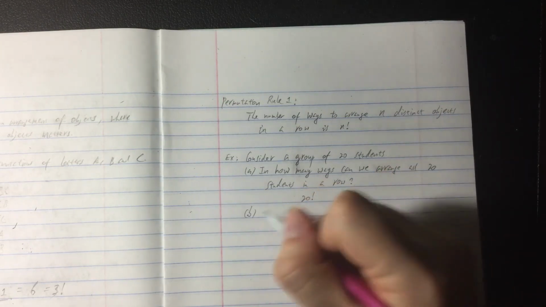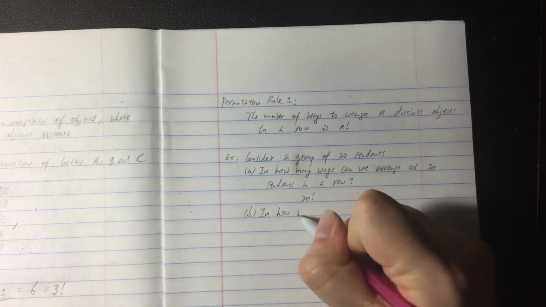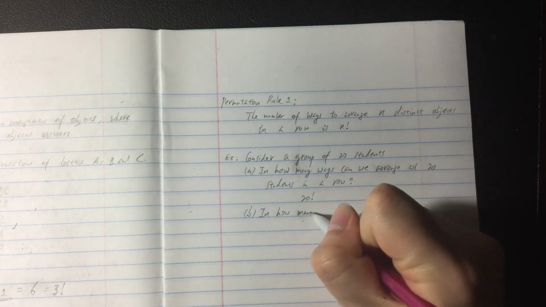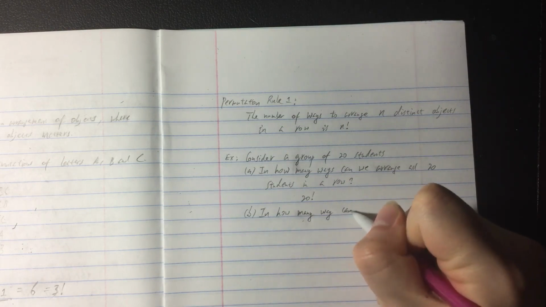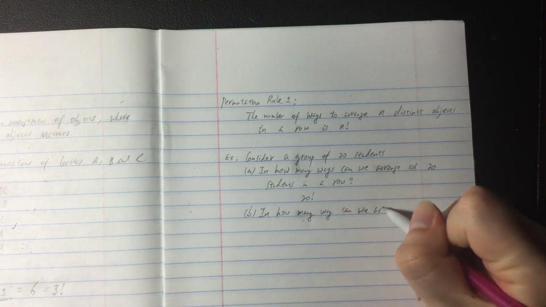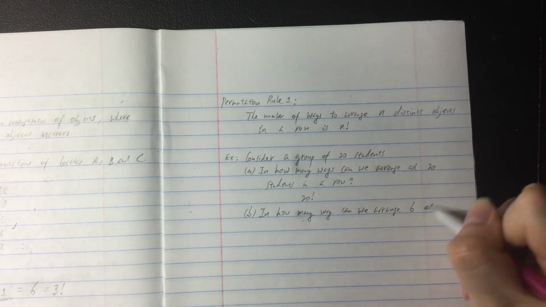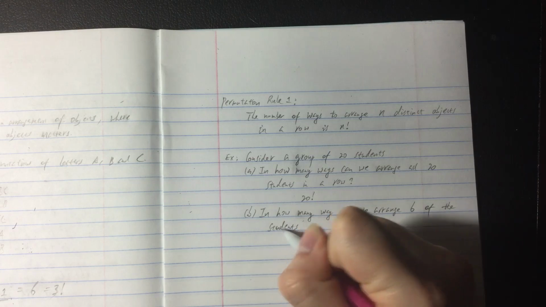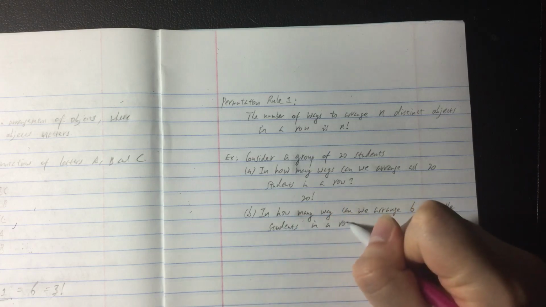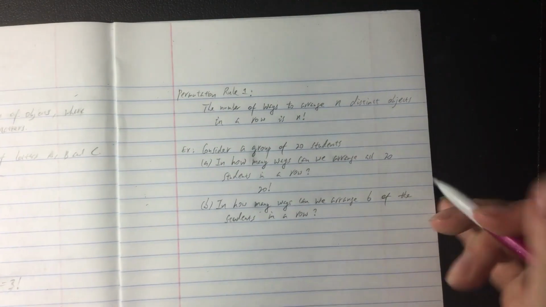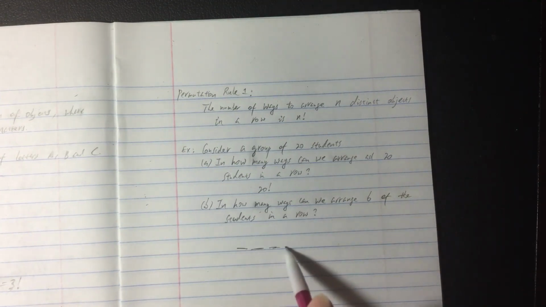Part B. In how many ways can we arrange 6 of the students in a row? 1, 2, 3, 4, 5, 6. We try to arrange 6 students in a row.